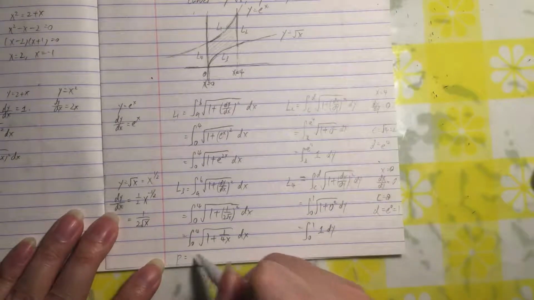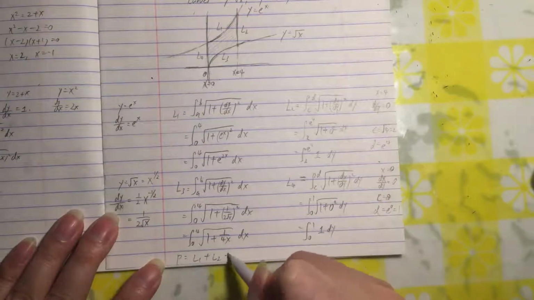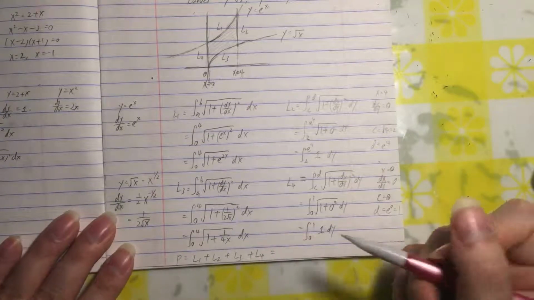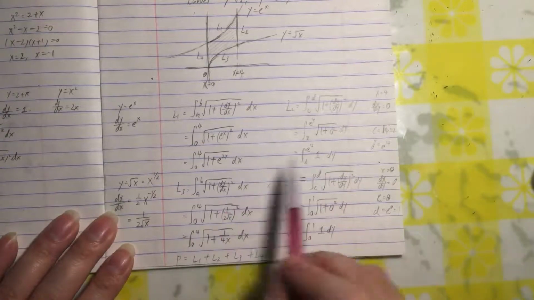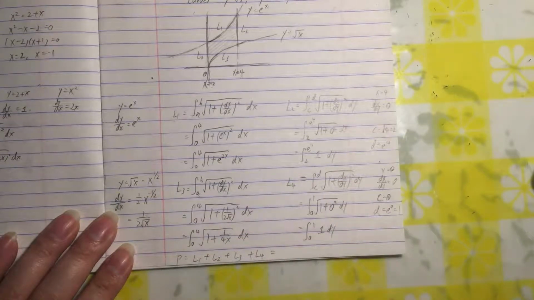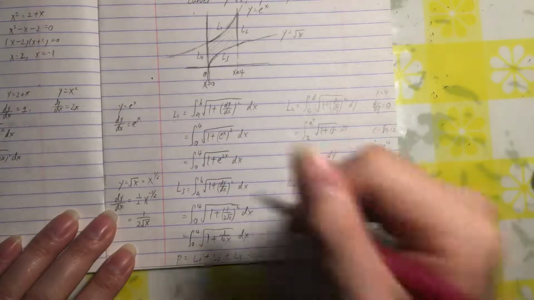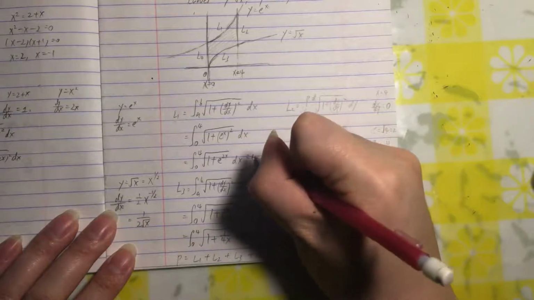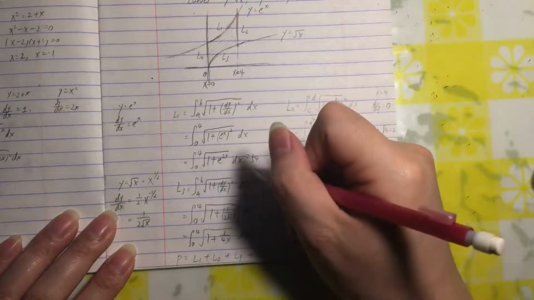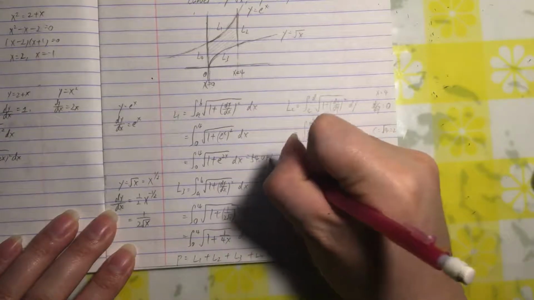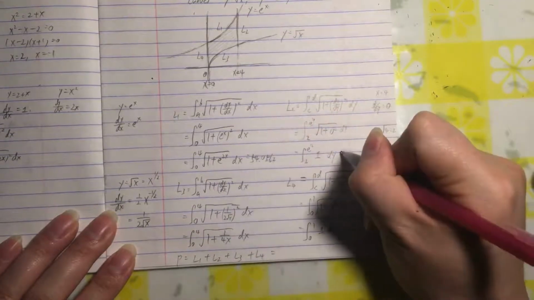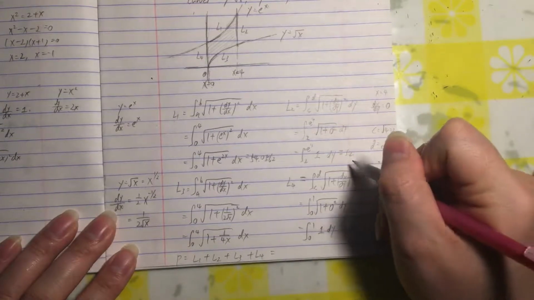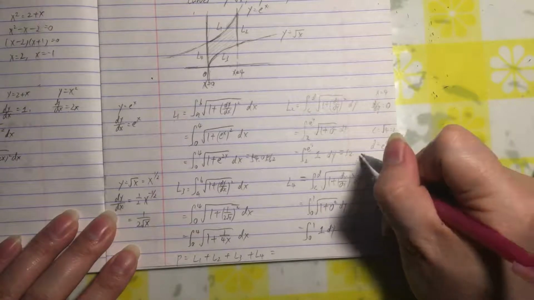Then we can solve each integral using a calculator, then add them up. For the perimeter, we use L1 plus L2 plus L3 plus L4. Next, I'll use a calculator to solve each integral, then add them up. In my calculator, L1 is 54.0562. L2 is 52.5982.